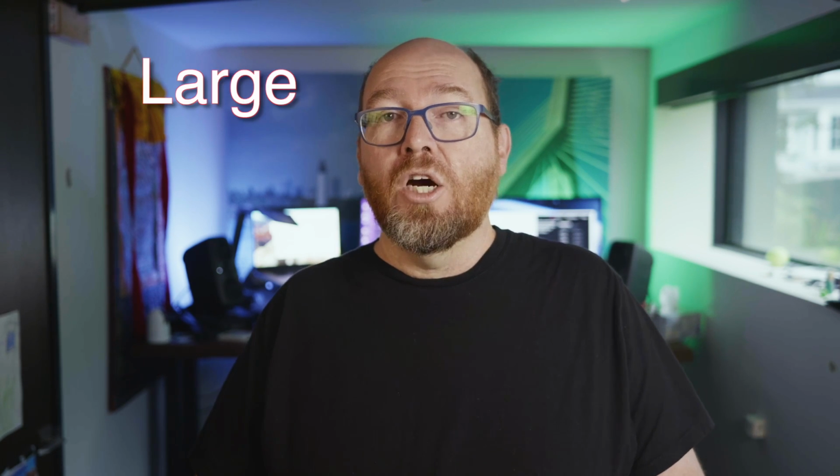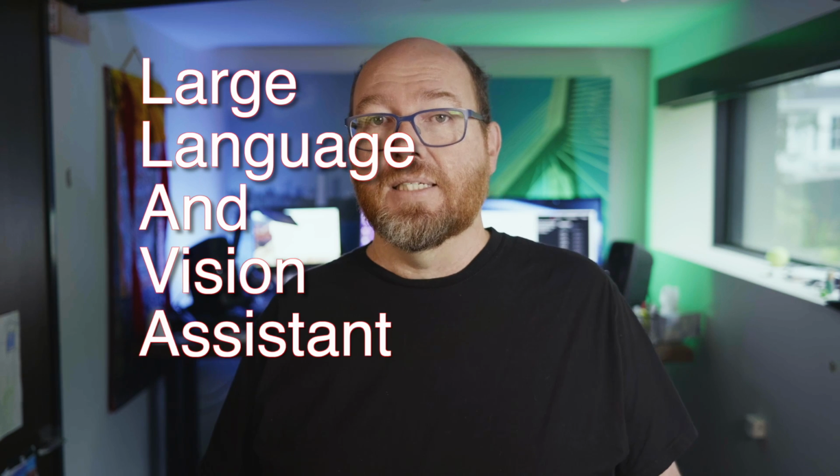Okay, so let's get into Llava 1.6. Llava stands for Large Language and Vision Assistant, and it's all about doing image to text. First off, how do you get it? Well, just like any other model, do ollama pull llava or whatever tag you're using. If there's a new version available, it will download what's new.